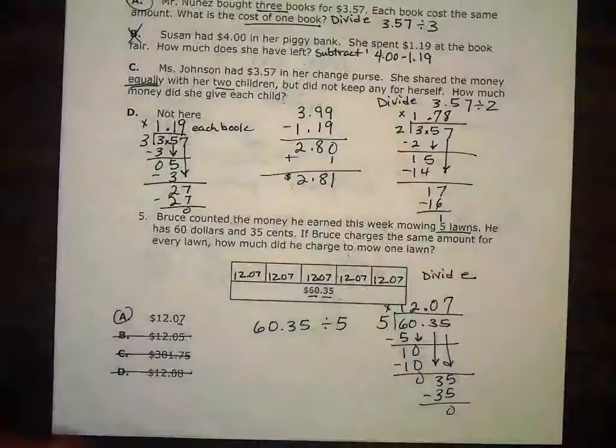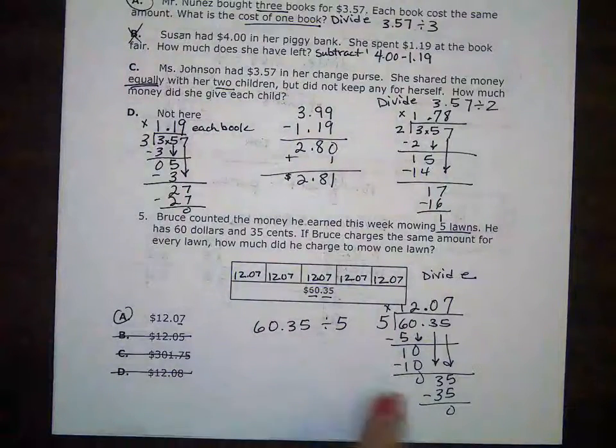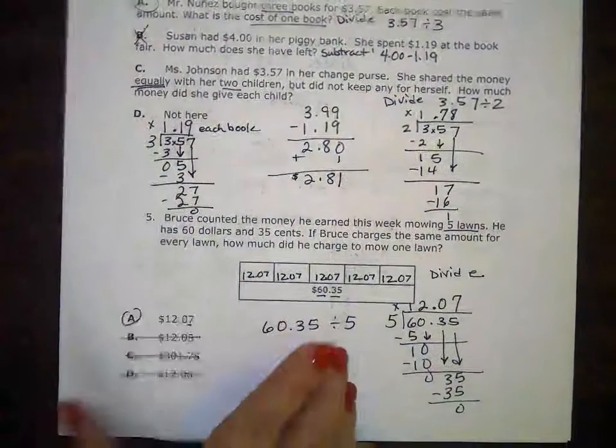Okay, guys, welcome back. Let's go ahead and go to this next one for question 5. On question 5, I think we worked that one out, but the answer was A on that one.